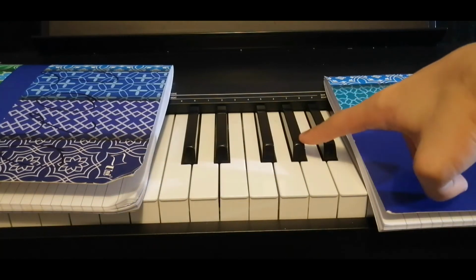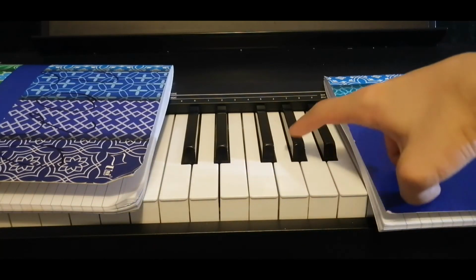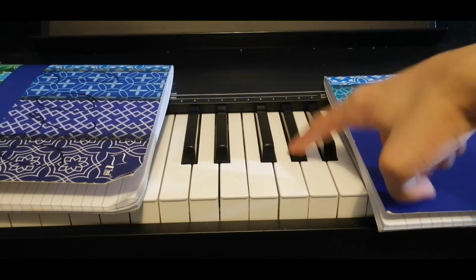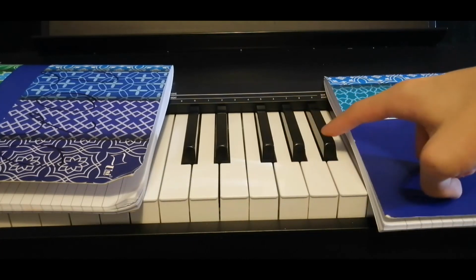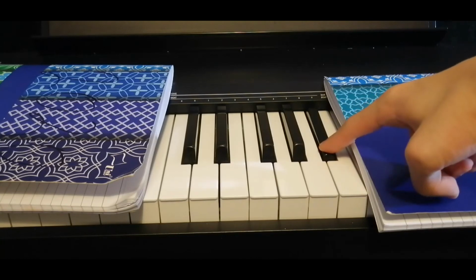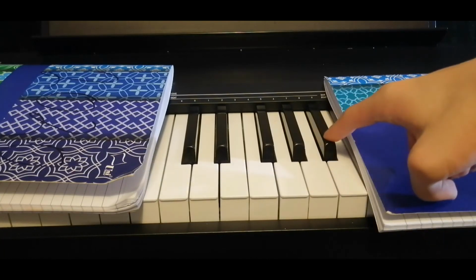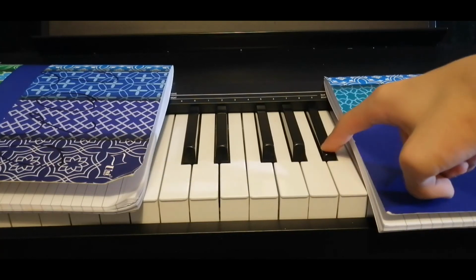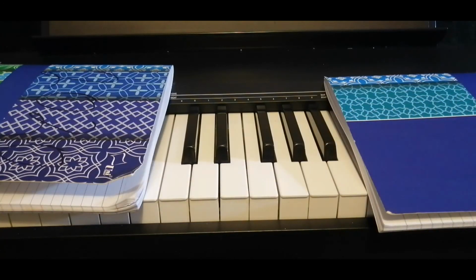This one, you can call it a G sharp or an A flat. The last one, this one, you can call it an A sharp or a B flat. It depends on the key you're in.